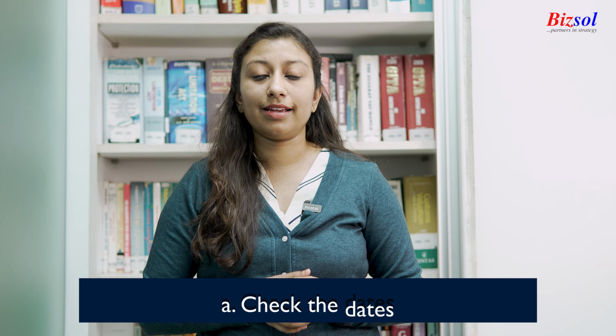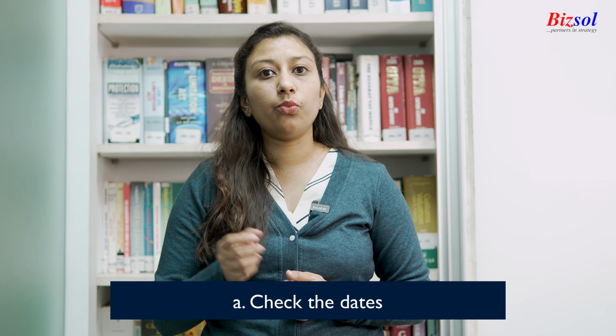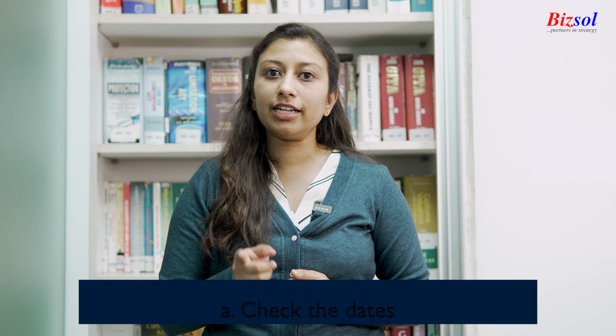Now, it becomes very important for the taxpayers to respond to these notices very carefully. We draw your attention to some of the checkpoints which you should follow while replying to these notices. A. Check the dates: the date when the notice was issued, the date when it was served to you, and the date mentioned in the notice which specifies the due date. You have to ensure that you furnish the reply within 30 days in Form ASMT-11.